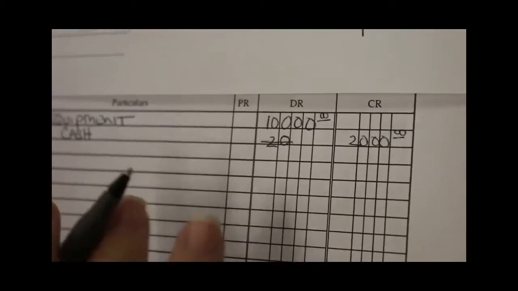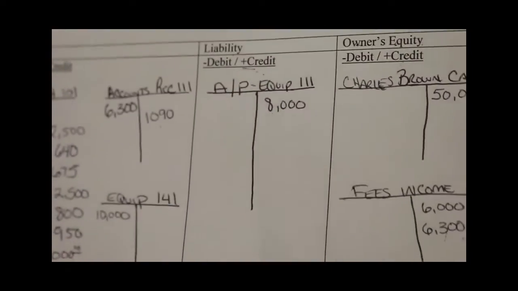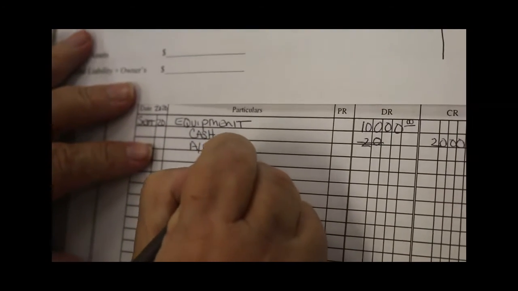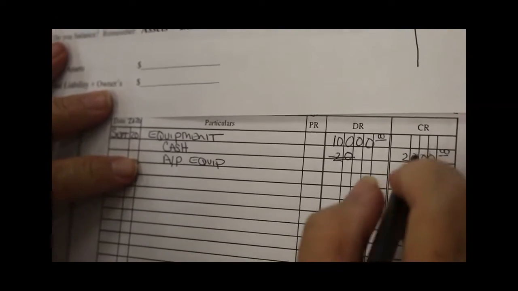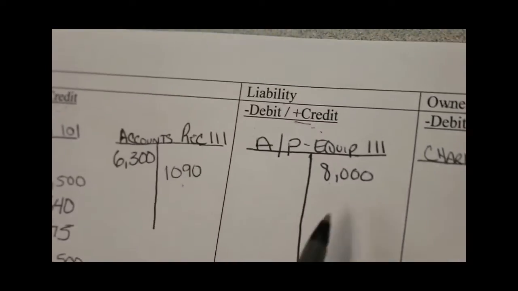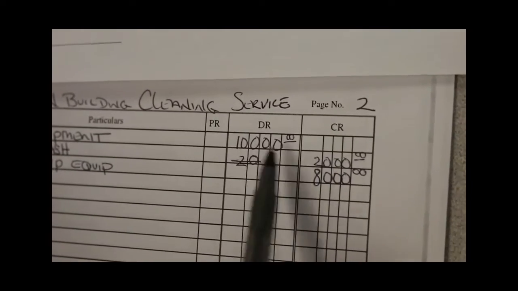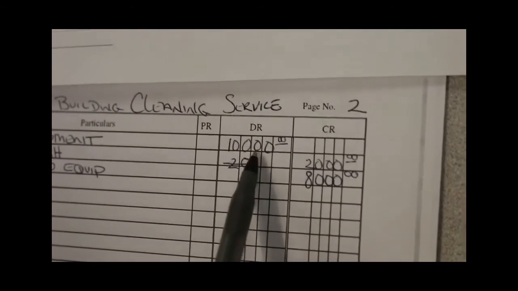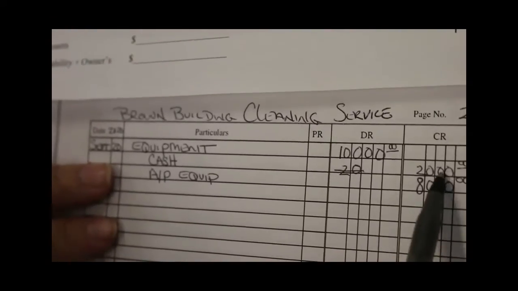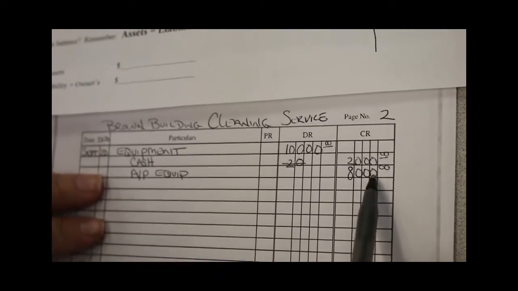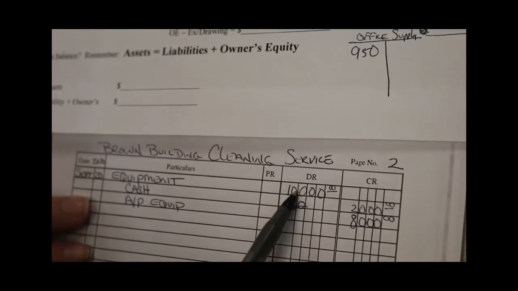What other account now do I need to put? What account did we credit? Accounts payable, equipment. So under here, I'm going to put accounts payable. Okay, how much? $8,000. Okay, so this is important. On a compound entry, your debits and credits need to equal. So this is $10,000 for the equipment. Of it, $2,000 was paid with cash, and $8,000 is on accounts payable. So these two should equal this one.